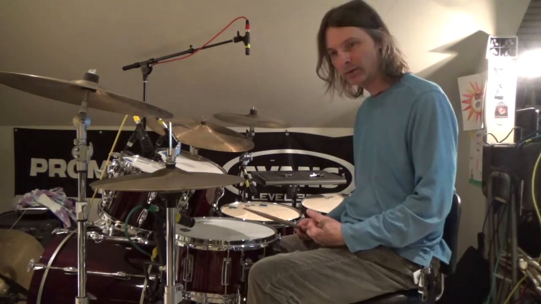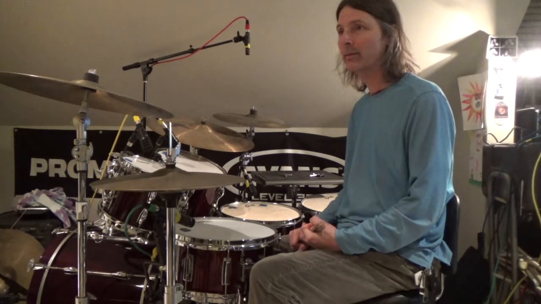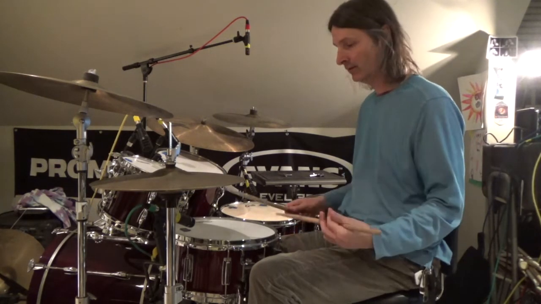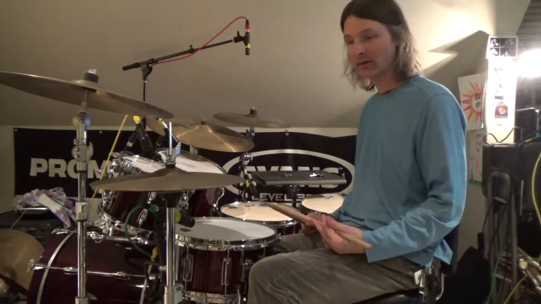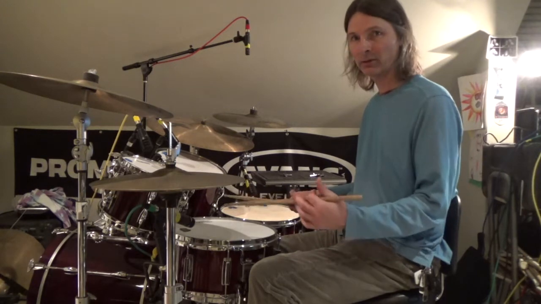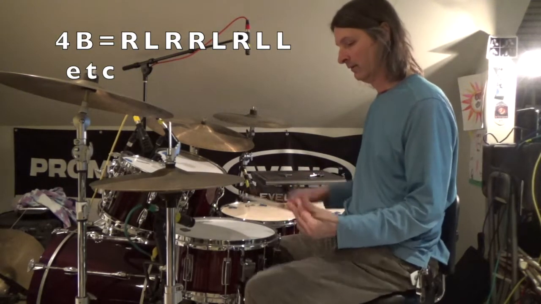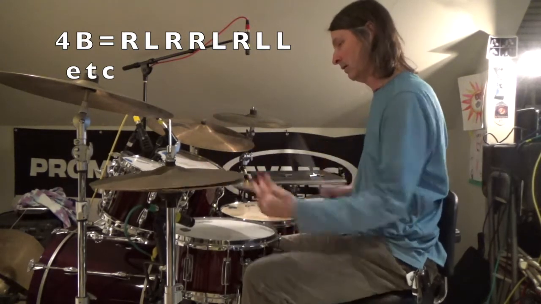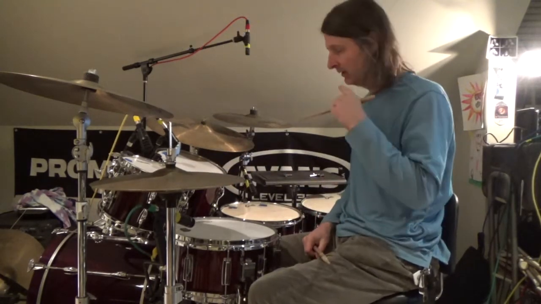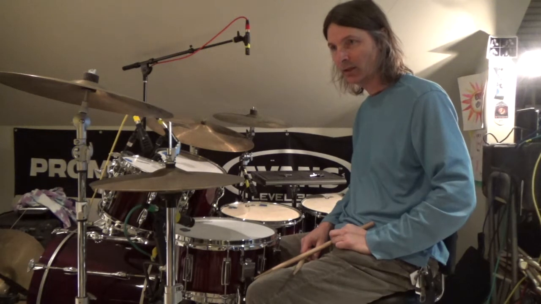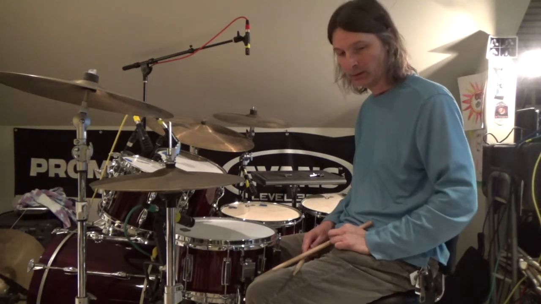Moving on to the B stickings. First we have what Gary would call the 4B, which is actually just a paradiddle, because you've got two singles followed by a double. If you did a succession of those, it would be your regular paradiddle. If you added a double onto that, you would have your classic paradiddle-diddle.